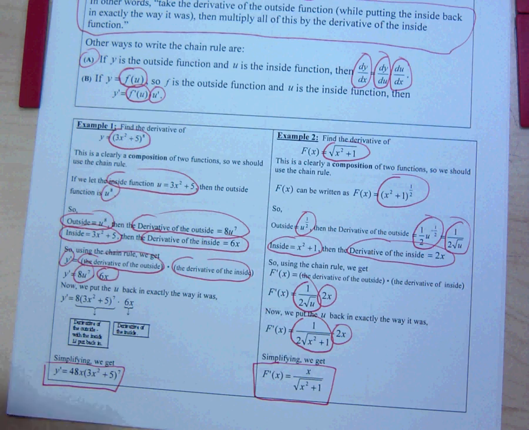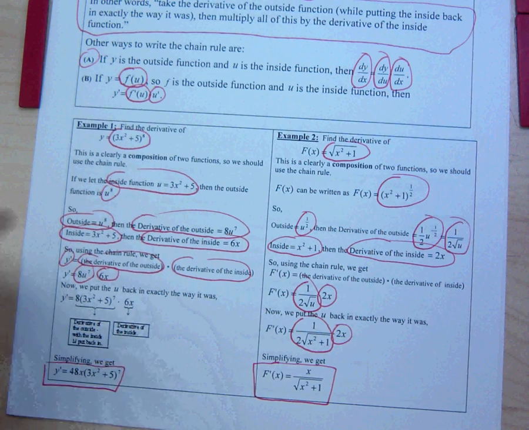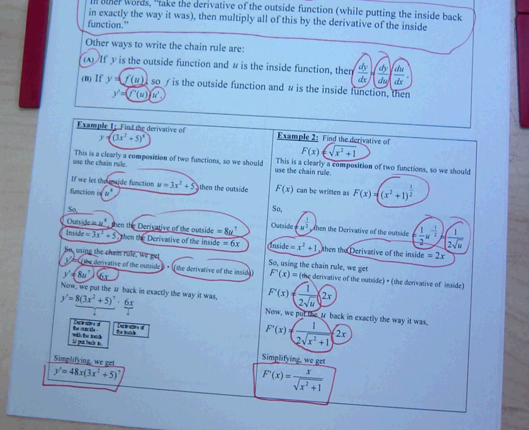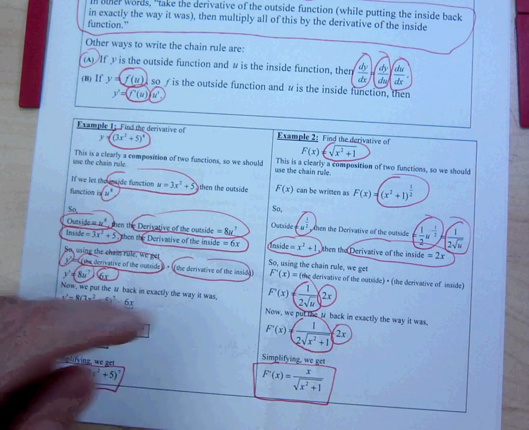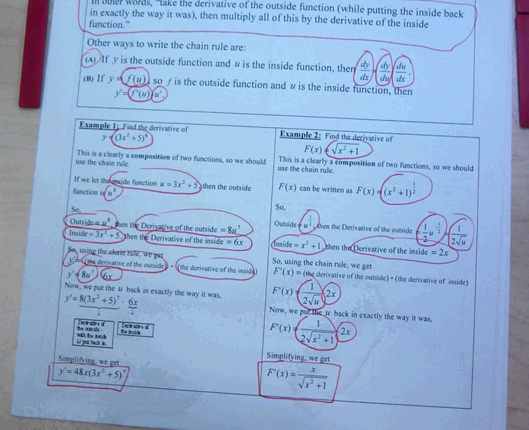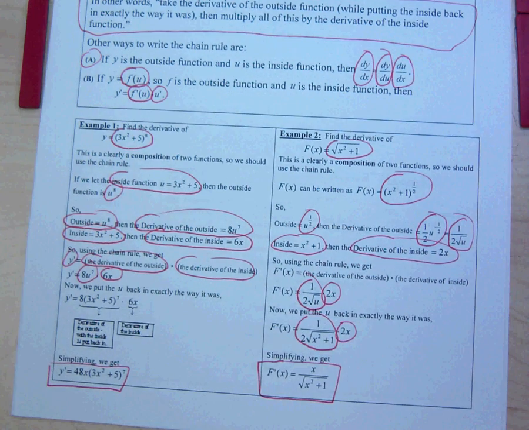Okay. Now, I'll tell you right now, you don't have to write all those steps. I'm just trying to get you used to it. Eventually, you can go right from the first step to one of these later steps without actually having to write down what the outside and the inside is. You can do all that in your head. Okay? Okay, so here we go.